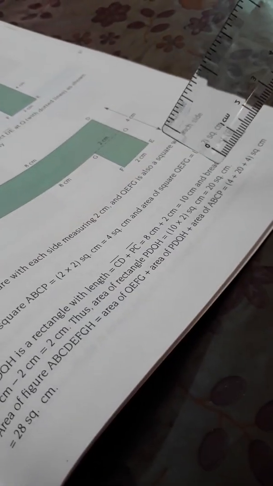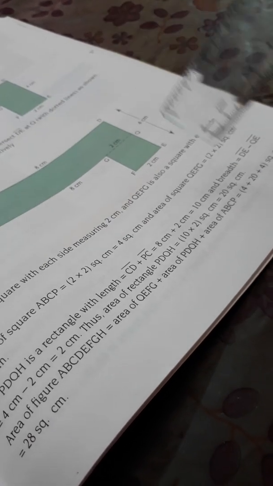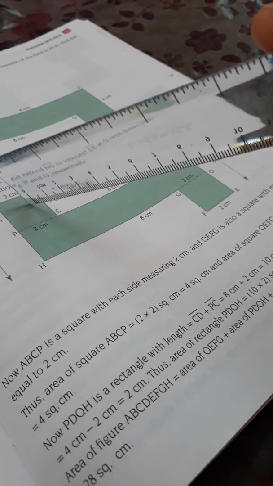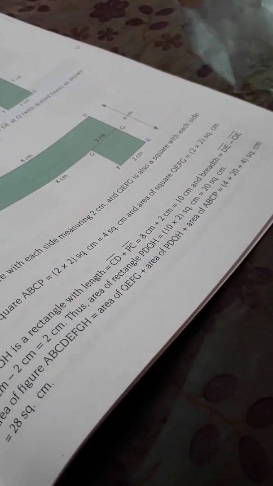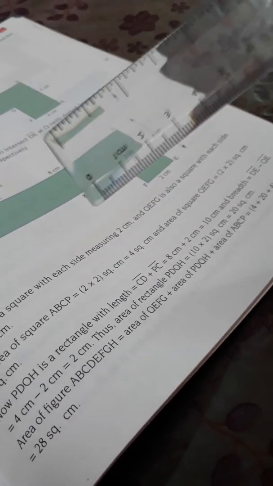For this square we will get 4 square centimeter. For this rectangle we will get 20 square centimeter. So 20 plus 4 for this square. After adding this we will get 28 square centimeter, or you can write 28 centimeter square.